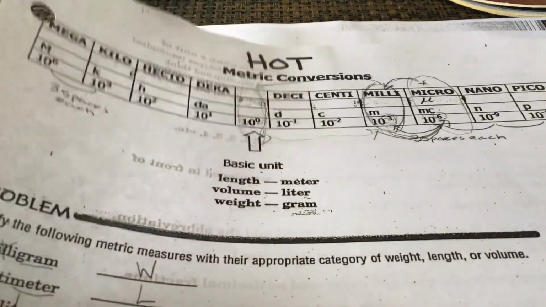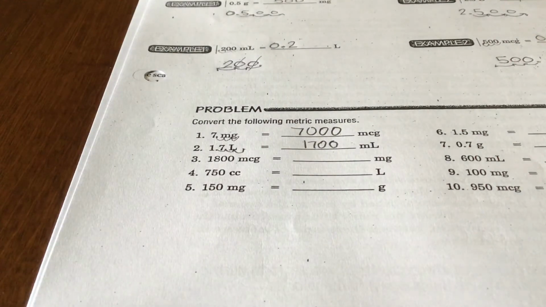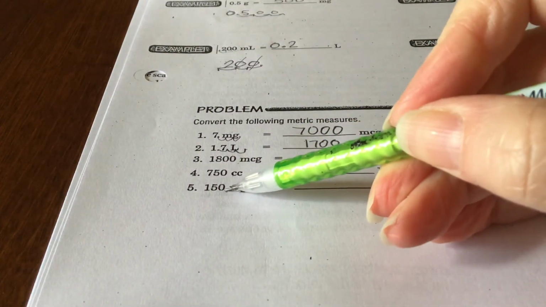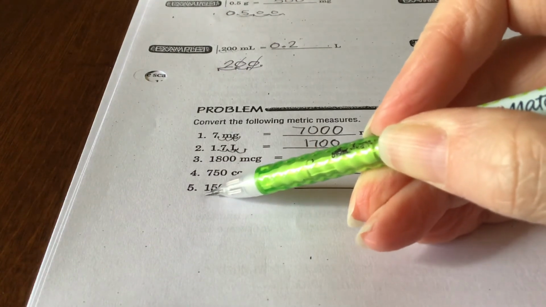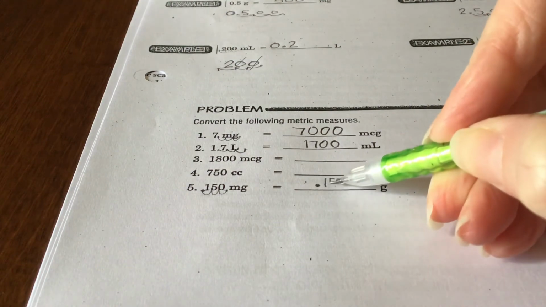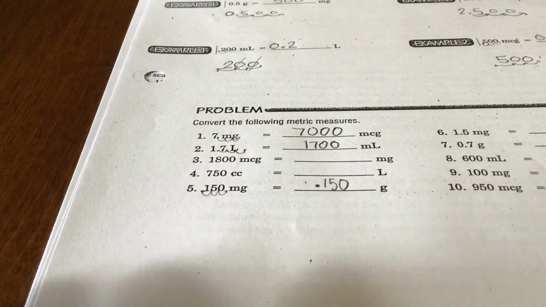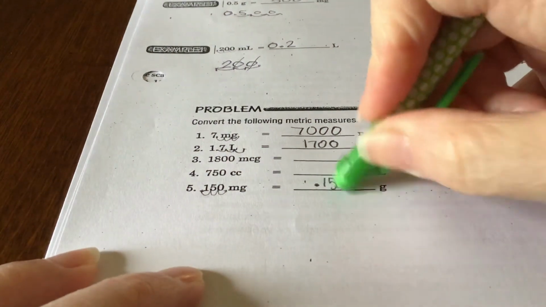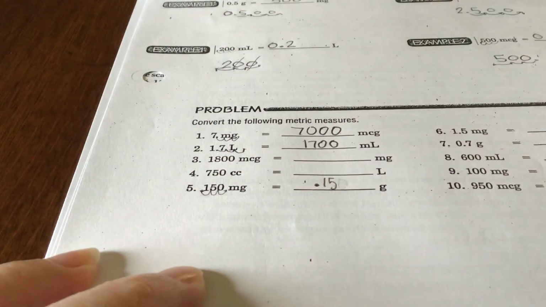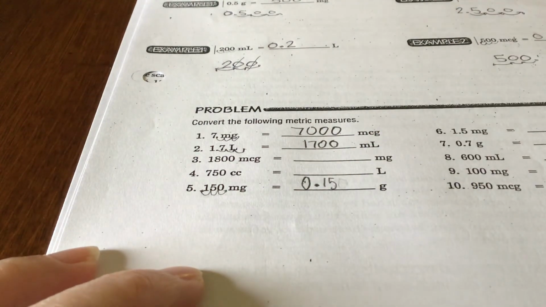So it's 3 spaces to the left. We're doing number 5. So this is right here. 1, 2, 3. That's going to end up being 0.150. But if we follow our rules from the other page, this 0 needs to drop off, and we need to make sure we put a 0 in front so that that decimal point will stand out.